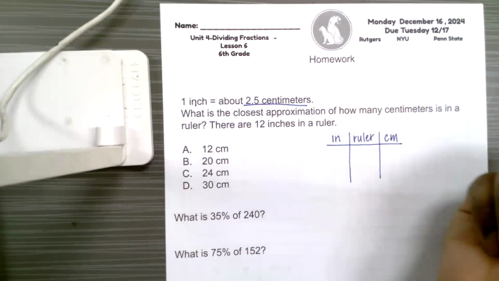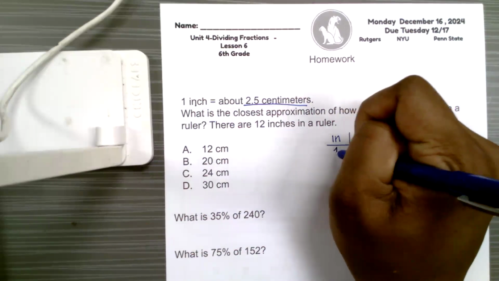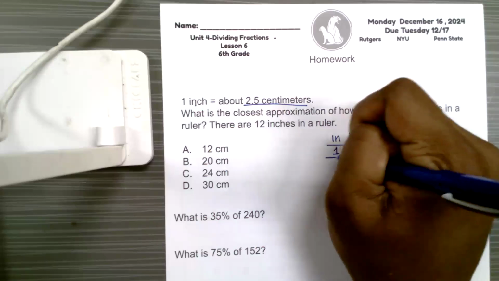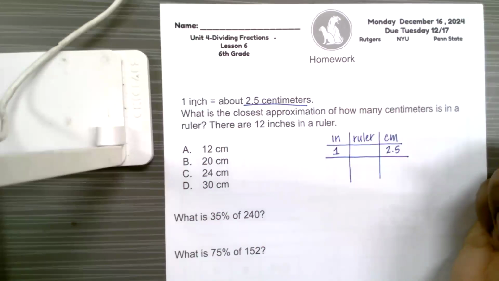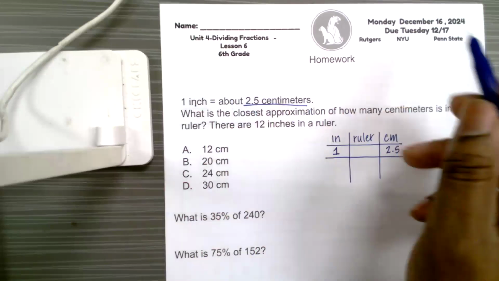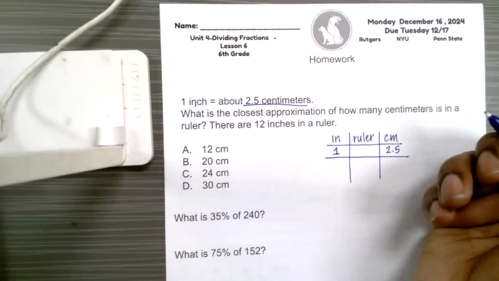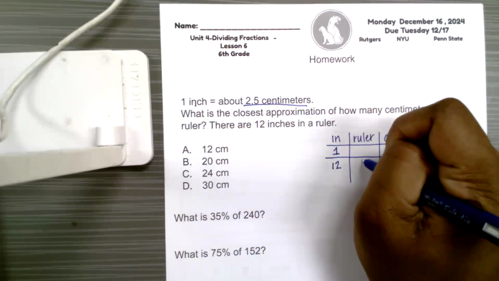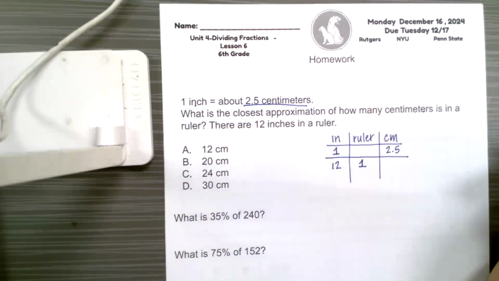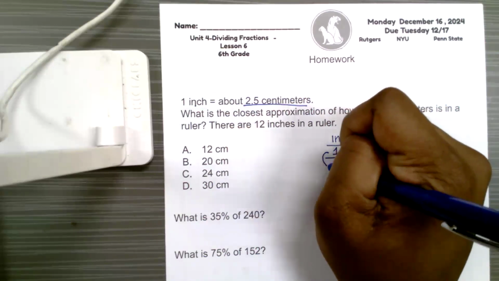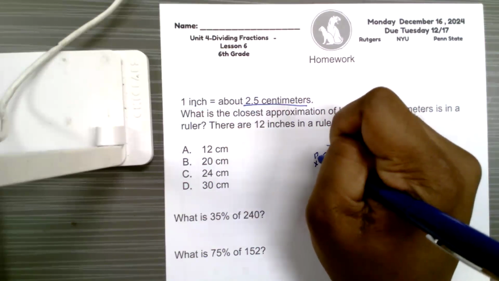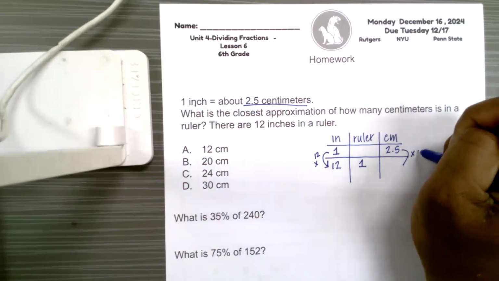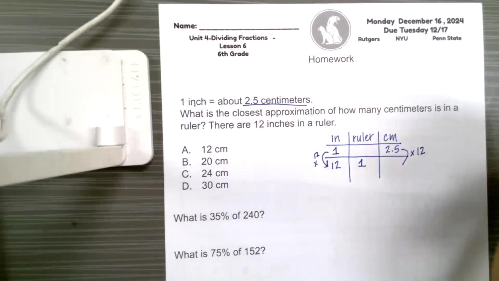Now, what do we know? We know that 1 inch is 2.5 centimeters. We're trying to figure out how many centimeters are in a ruler, right? Well, we also know that 12 inches is in one ruler. To get from 1 to 12, you multiply times 12. Thus, we could just multiply 2.5 times 12.